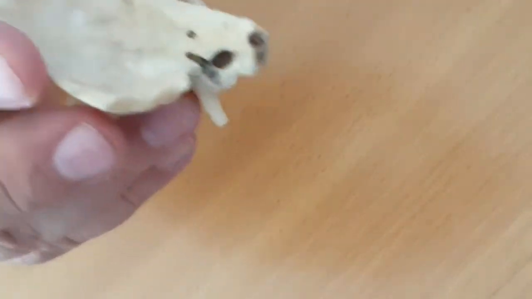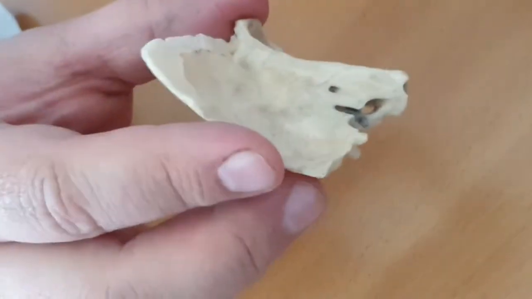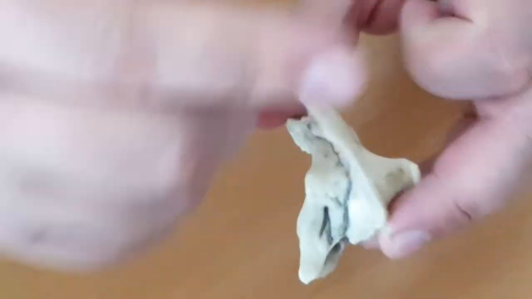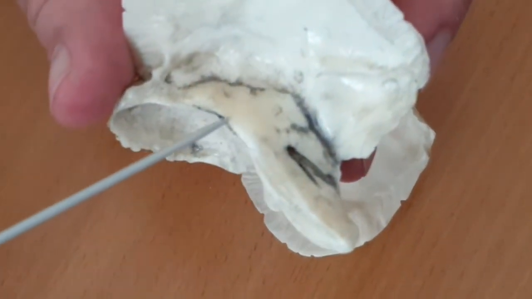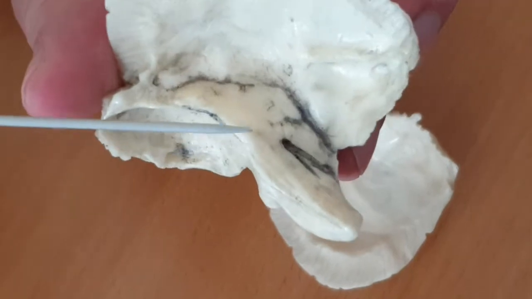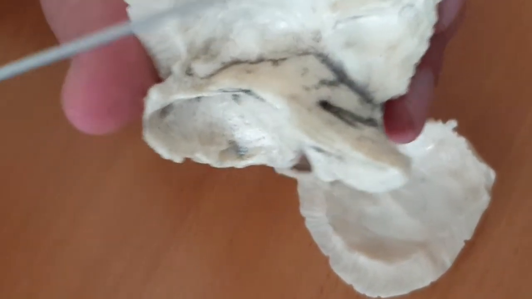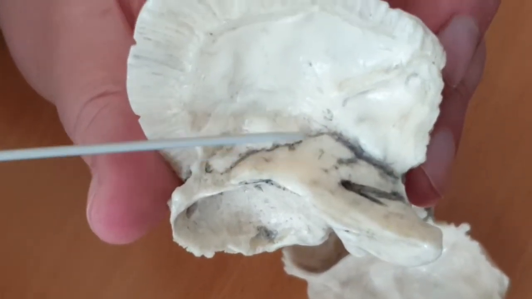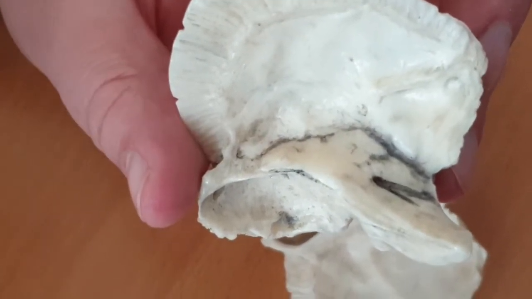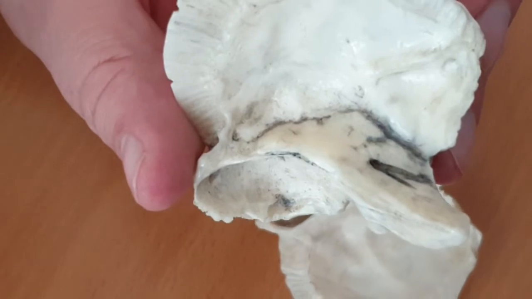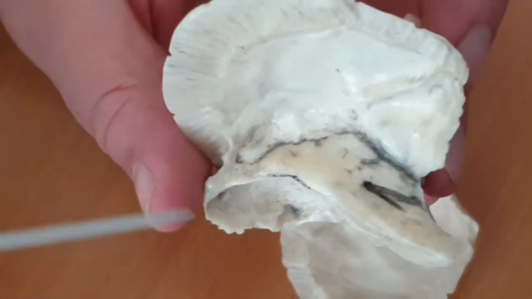Anterior border has an eminence. It is not so clear. That is eminentia arcuata, and the space between this eminence and pars squamosa, that is the roof of the tympanic cavity, tegmen tympani. Tegmen tympani, roof of the tympanic cavity.